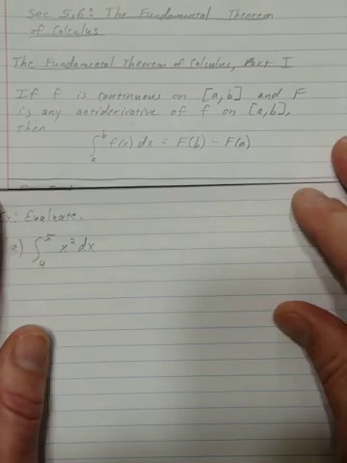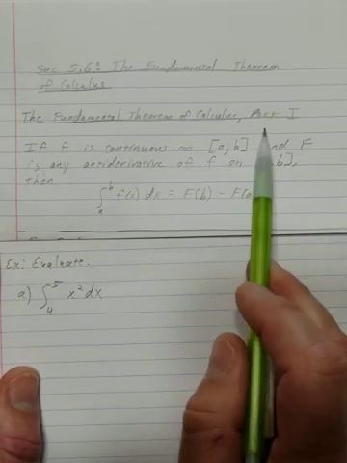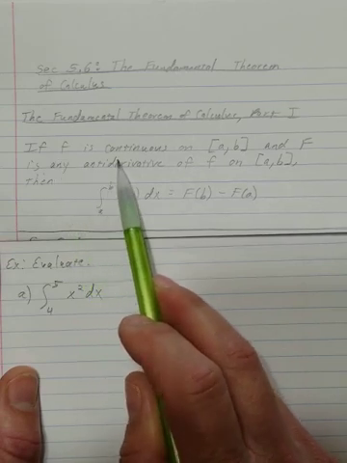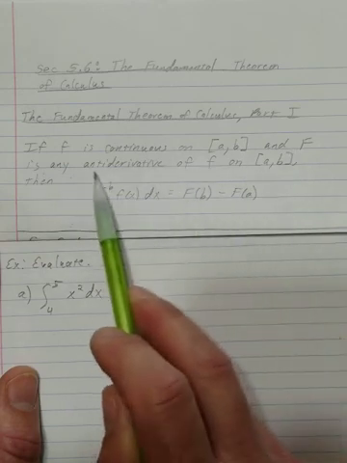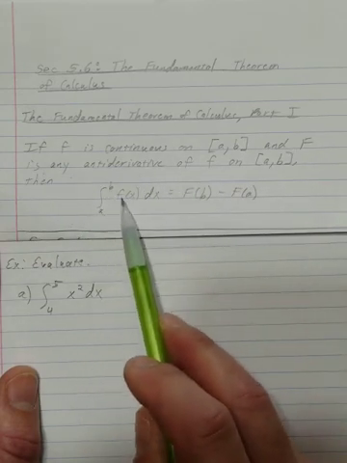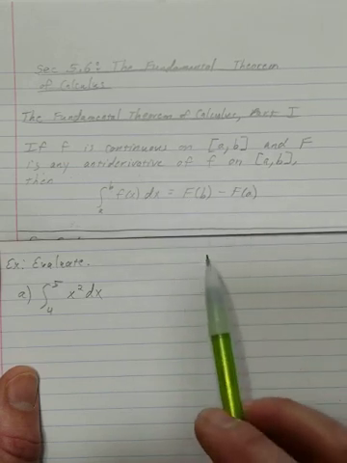Alright, let's look at the fundamental theorem of calculus first. Part 1 of the fundamental theorem of calculus says if lowercase f is continuous on a closed interval [a, b] and uppercase F is any antiderivative of lowercase f on [a, b], then the integral from a to b of f of x dx is equal to capital F of b minus capital F of a.